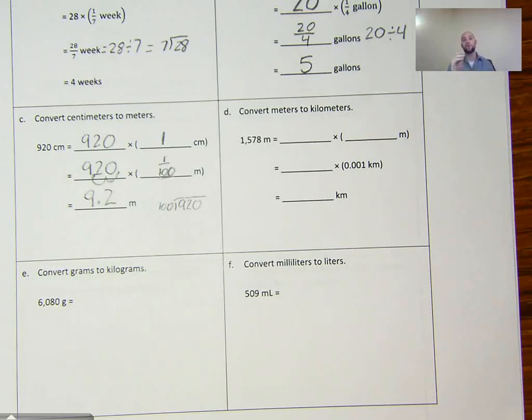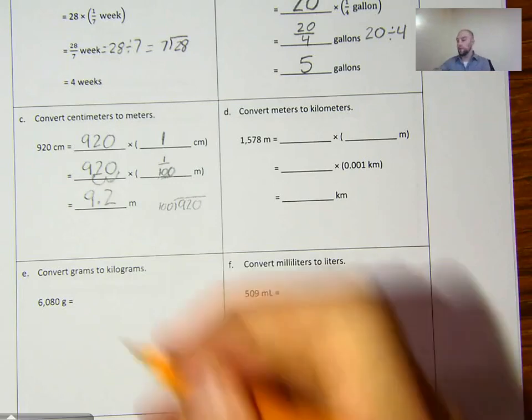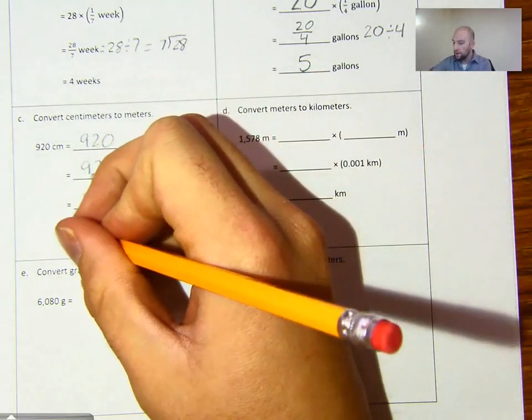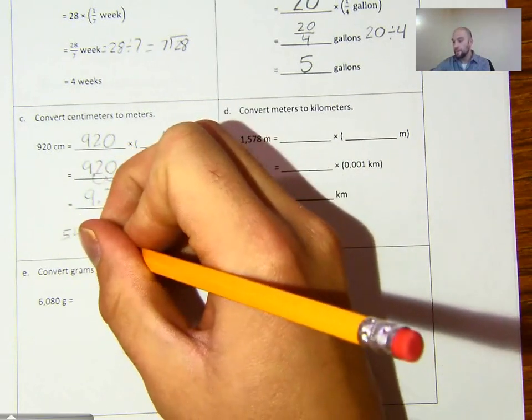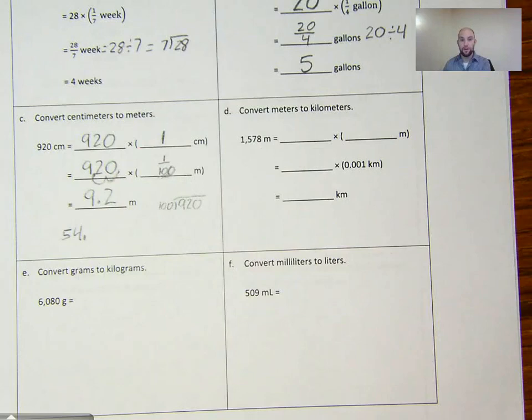We know that when we multiply by 10, we move our decimal point 1 place to the right. So if we had 54 times 10, we'd have our decimal point here at the end of our number.